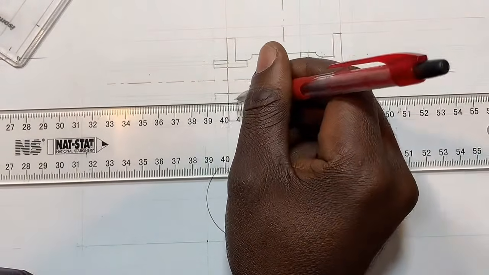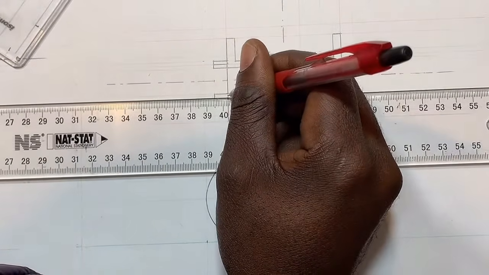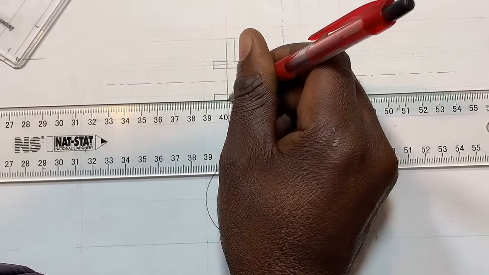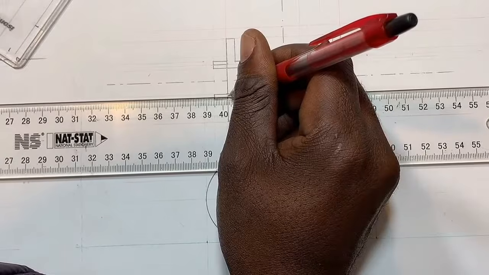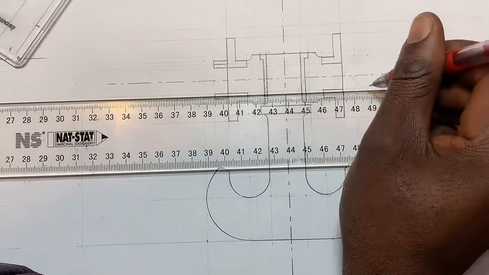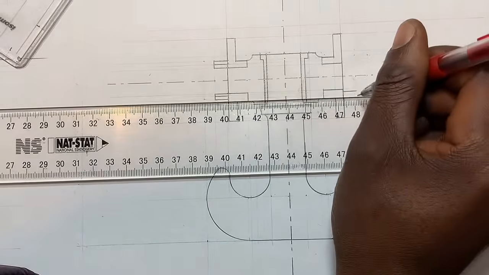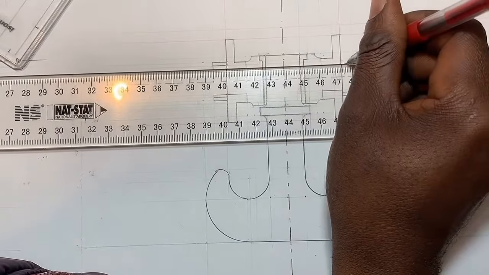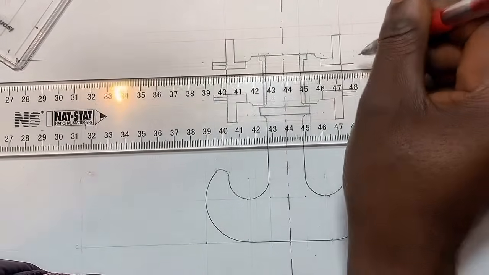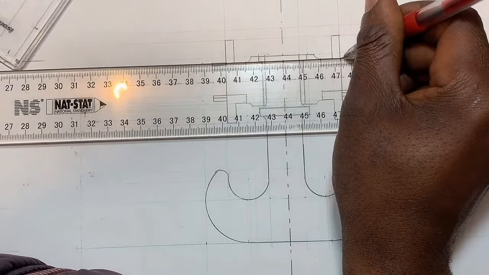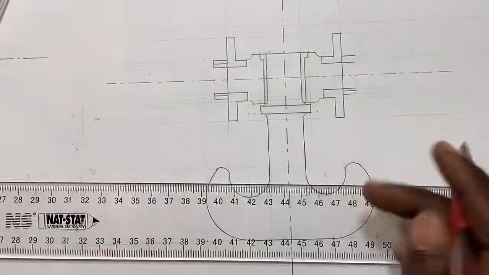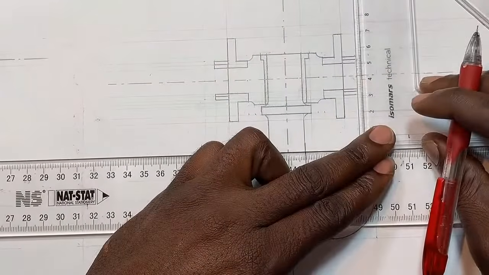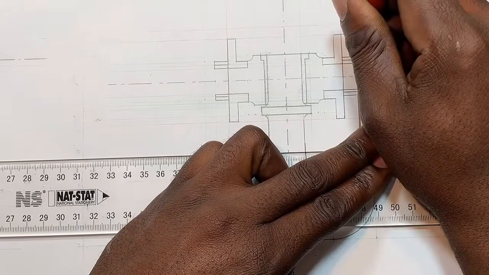This is the thread, which is going to be this one, then this one. So what I've done this side, I'm going to do this side. There you go. This is the part of the shaft, still part of the shaft. There you go. Understand? Don't forget this one. Then there you go. This one dark, this one dark.